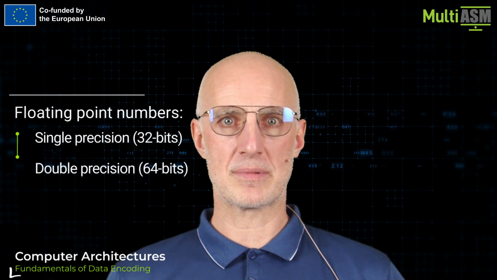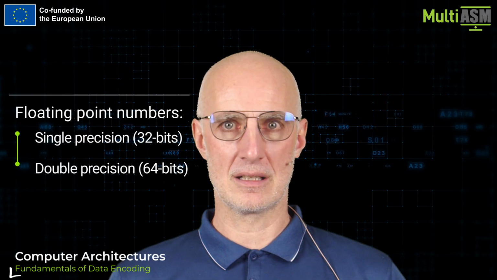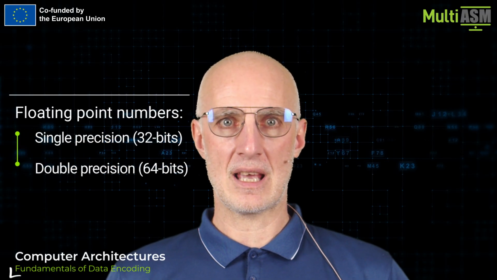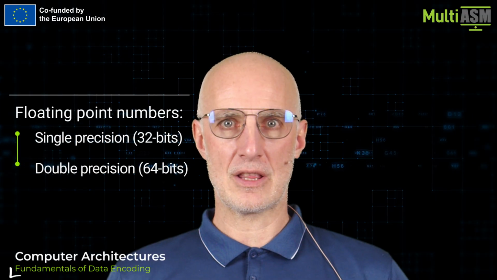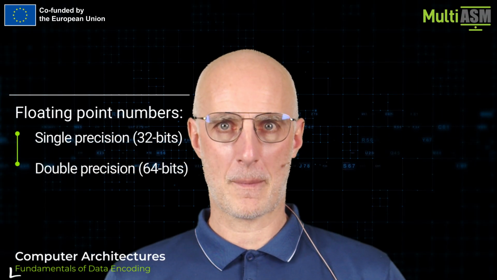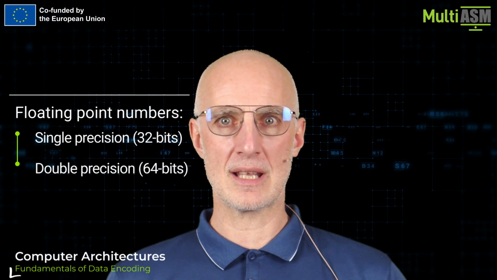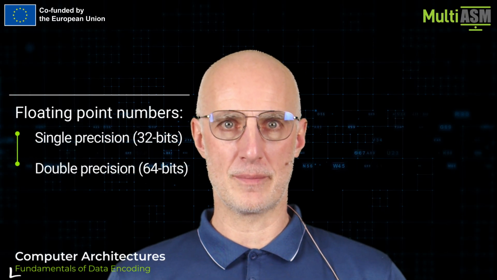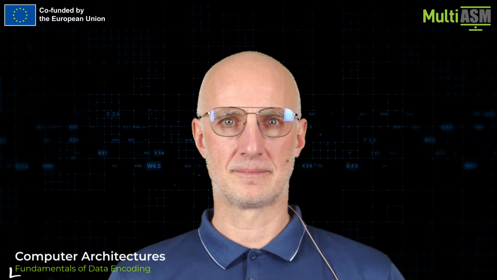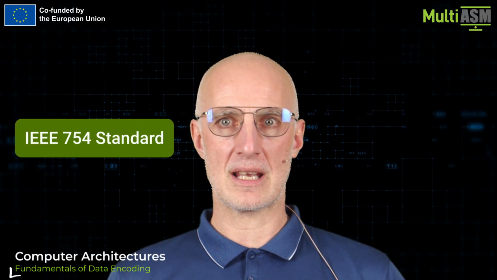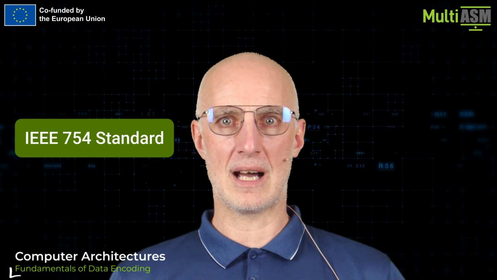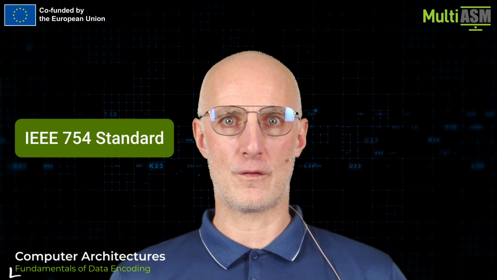There are 2 main types of floating point numbers, single and double precision. The first is a number which is encoded in 32 bits. In C, it is a float data type. Double precision floating point number is encoded with 64 bits. In C, it is a double data type. The real numbers representation in computers is standardized in the IEEE Standard 754.